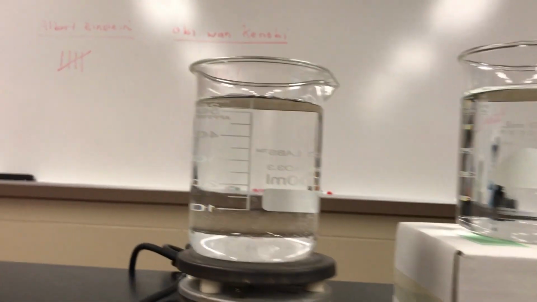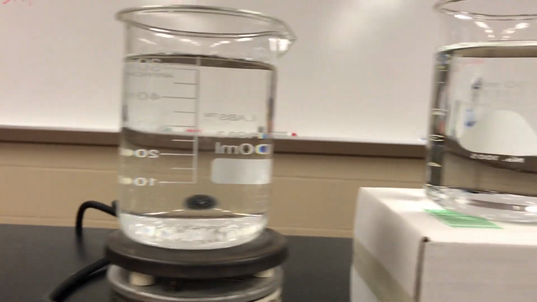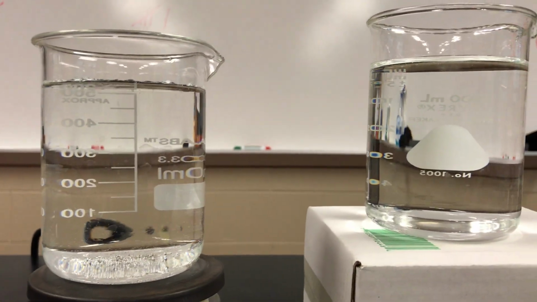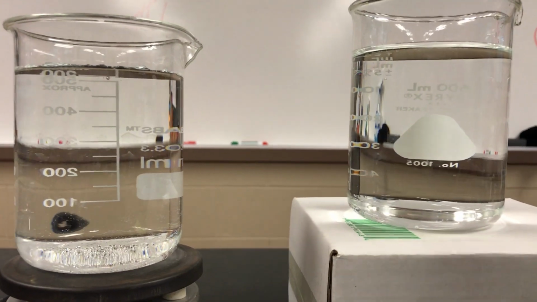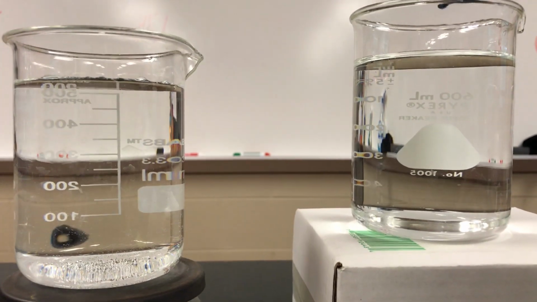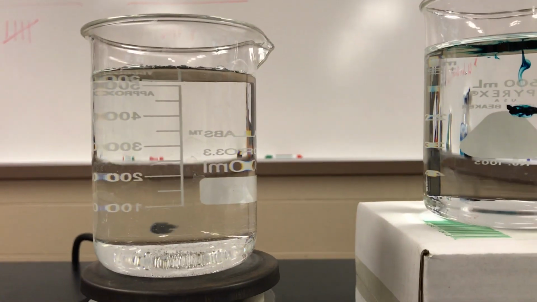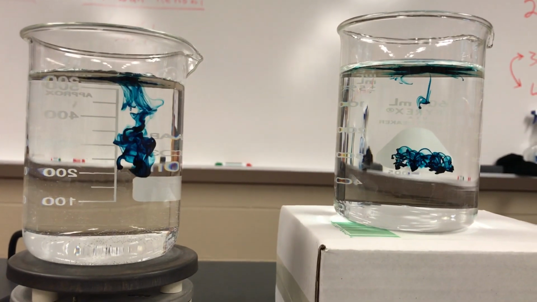So it's not boiling yet. There's a few bubbles forming, but it's not boiling. This one is just room temperature. Let's have a race and let's find out which one of these the molecules move through the fastest. So we're going to put one drop of blue food coloring in here. One drop of blue food coloring in here. And let's have a little race.